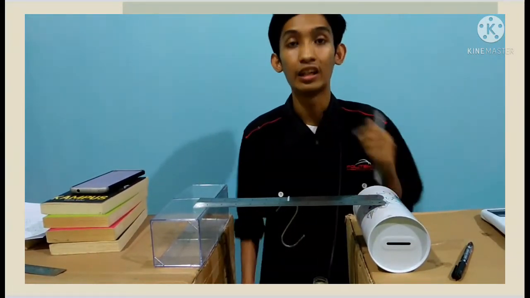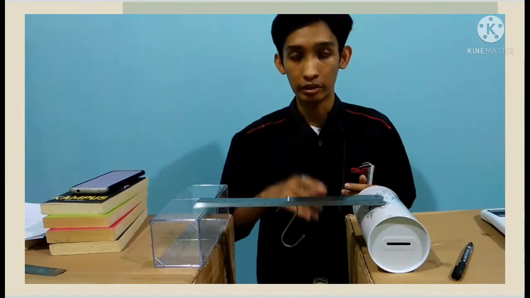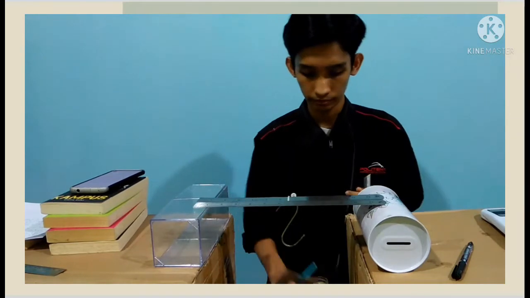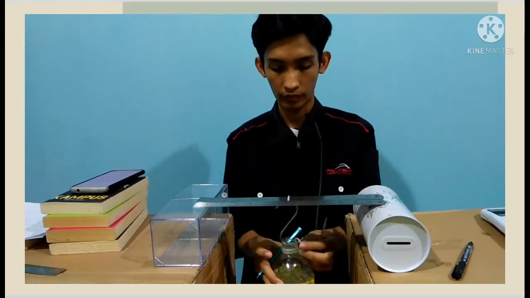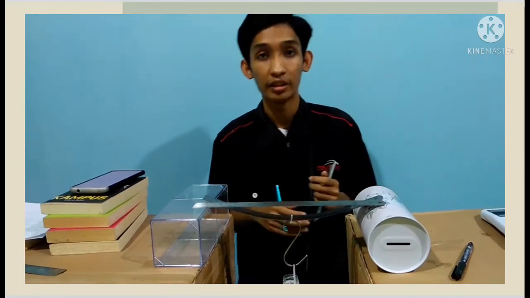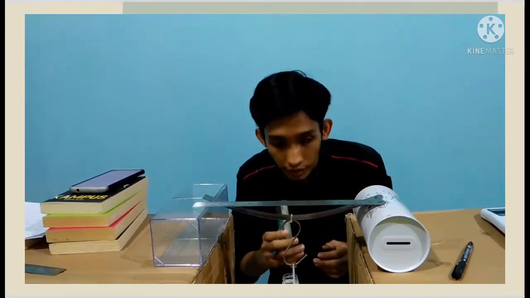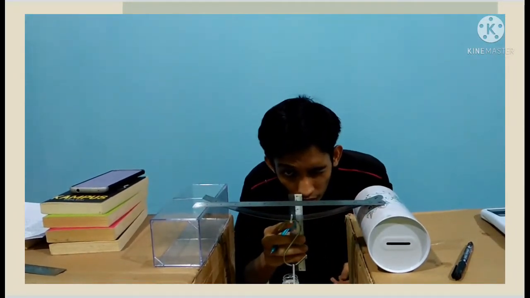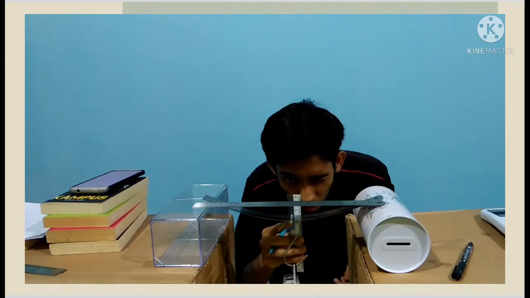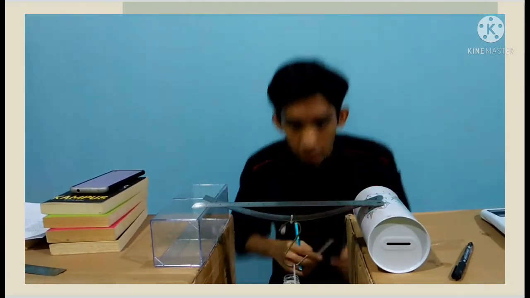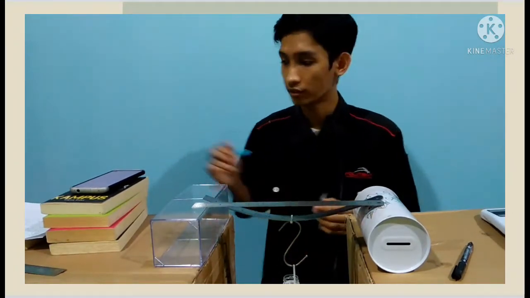When the maximum load is reached, decrease the loading on the beam in the same increments as above until all load is removed from the beam. And calculate the deflection. First, 715 gram load. The measurement of deflection is 35 mm.